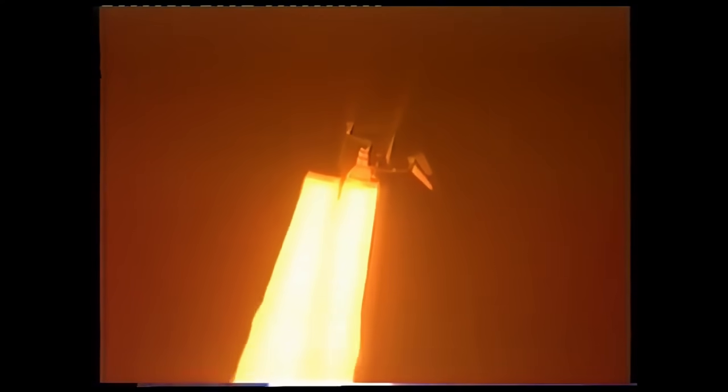The factor of redundancy here undoubtedly saved Columbia and her crew from catastrophe, as the shutdown of 2 engines 5 seconds into flight would have led to an extremely risky contingency abort procedure, and quite frankly, none of the shuttle's abort procedures are very good options.